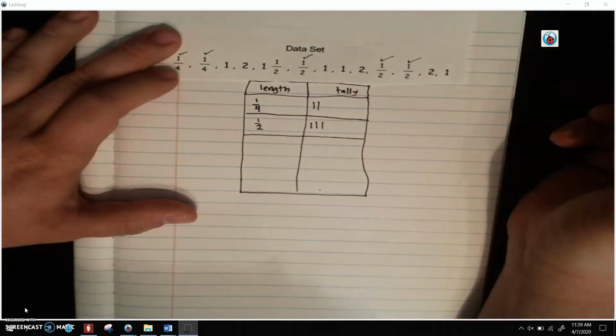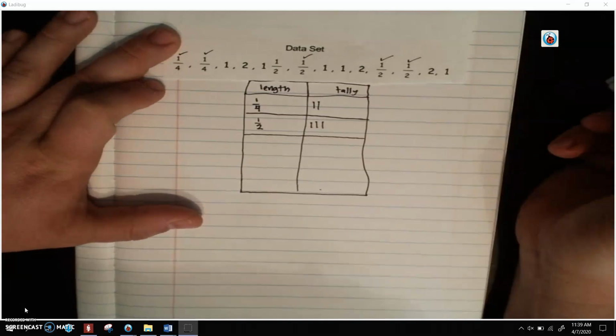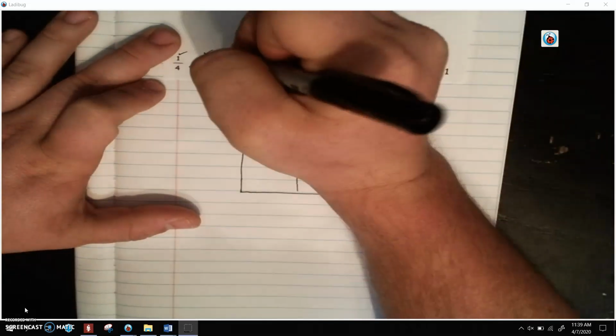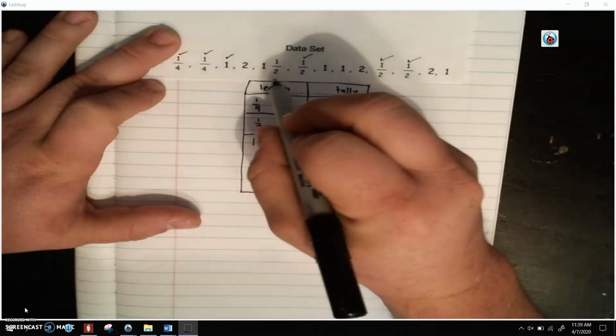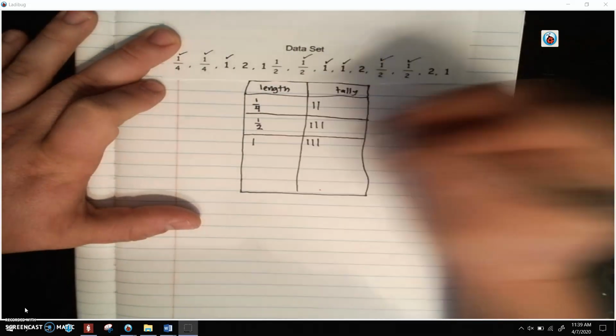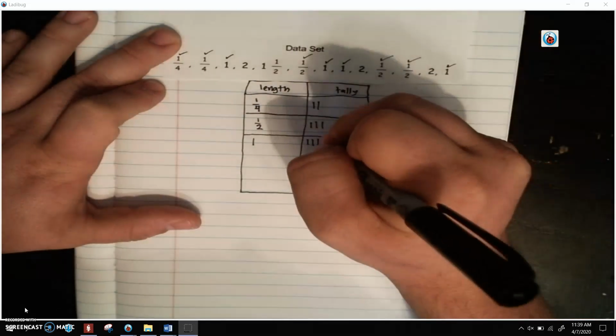Next would be 3/4. When I'm looking at that, I don't see any 3/4. So I'm going to move on. After 3/4 would be 1 whole. So I'm going to write 1 because I know I saw that. I see 1. There's a couple more. 2, 3. Oh, there's one more. 4.